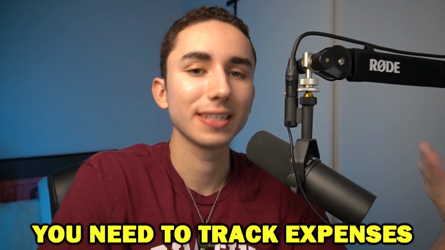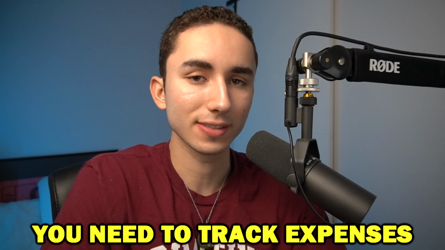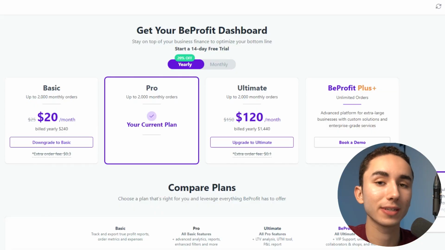And then the final app you're going to need is something to track all of your expenses. Now, for me personally, I love BeProfit because you can connect all of your different marketing channels like TikTok, Google, Facebook, so we can calculate the exact ad spend and see where you're actually getting your conversions from, your ROAS.